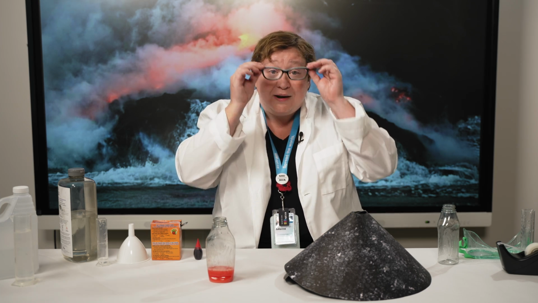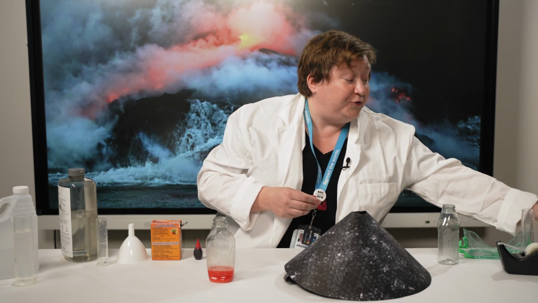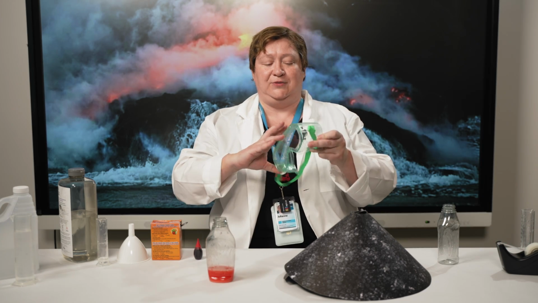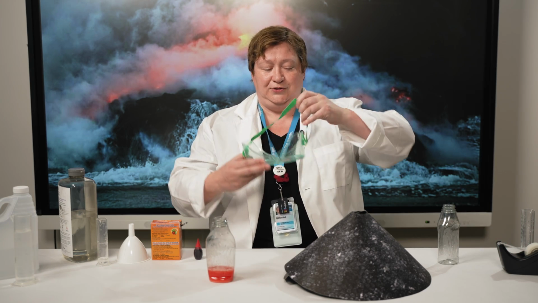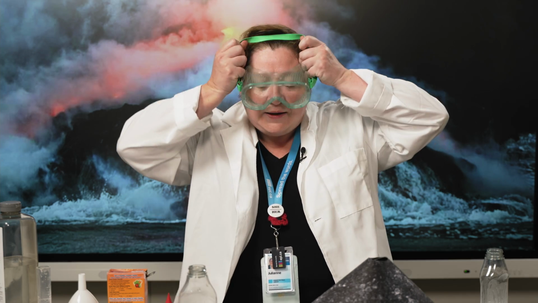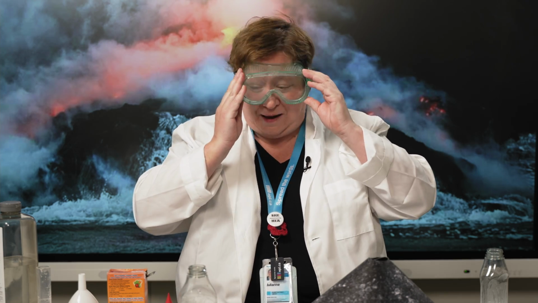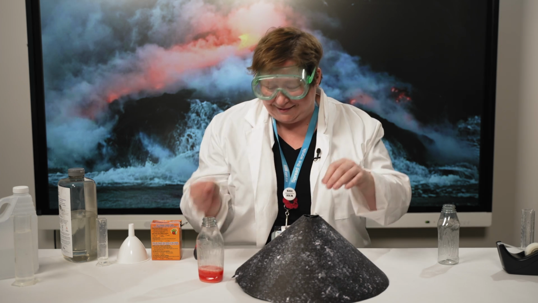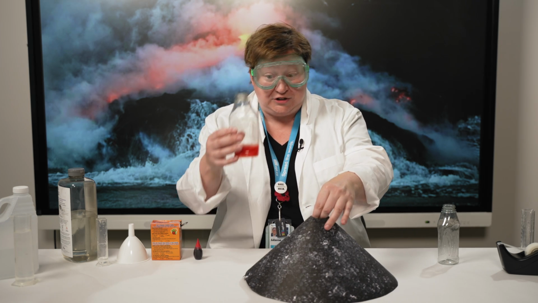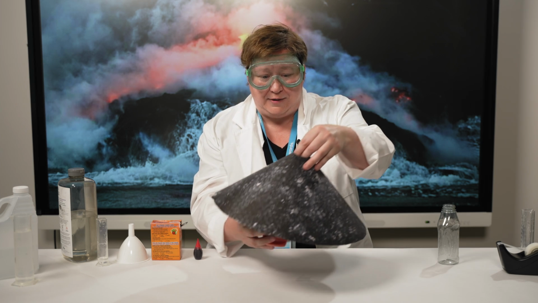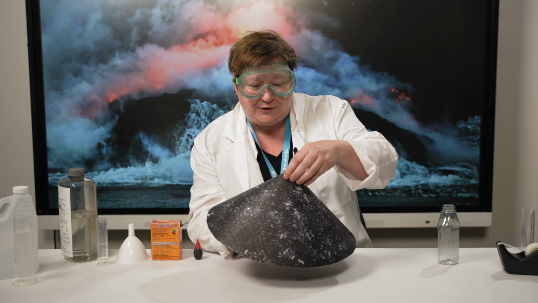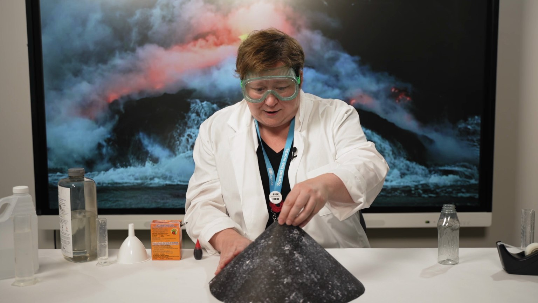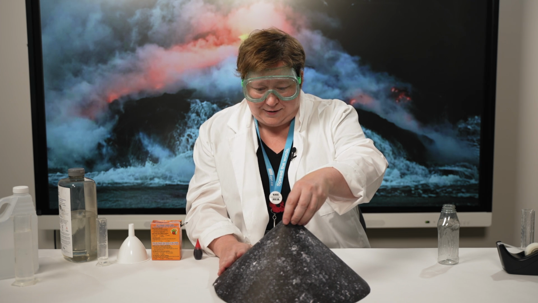I'm going to trade my glasses for my safety goggles for the chemical reaction that we're going to make, just to keep my eyes safe in case any of the baking soda or vinegar splashes up. And now I'm going to take my bottle filled with red liquid and I'm going to put it in the very center of my volcano, like that.